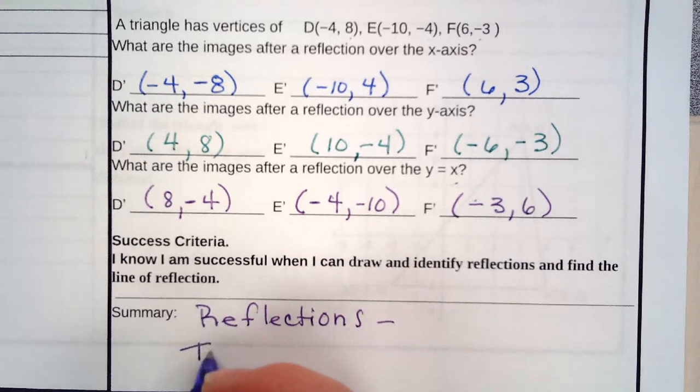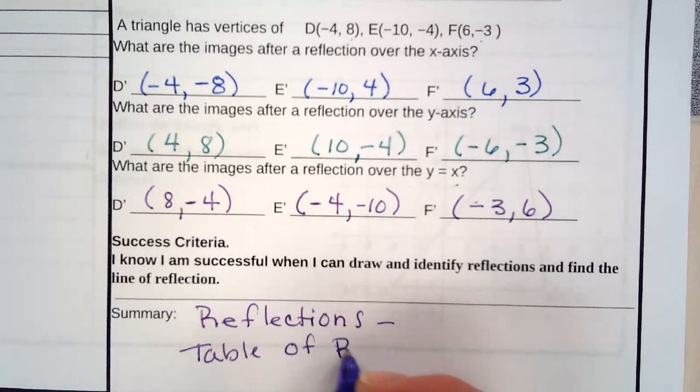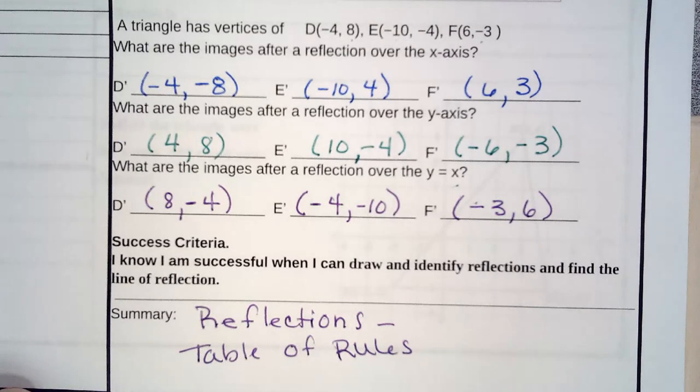And there's a table of rules. Are these all the rules? No. If you have a vertical or horizontal line, like we did in the first example, all you do is count. You count from that line, and then you count to the other side of the line.